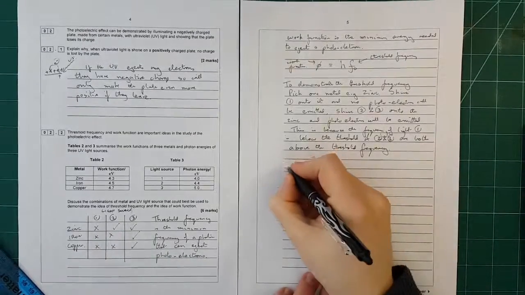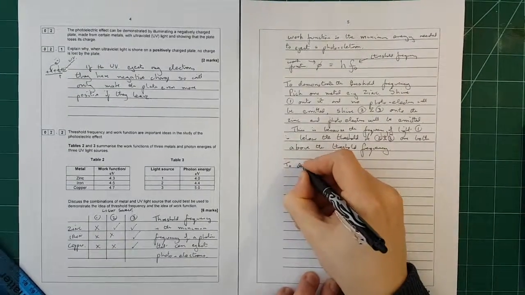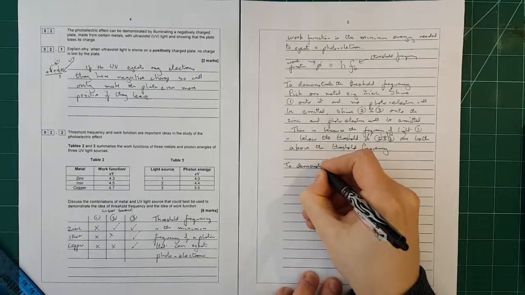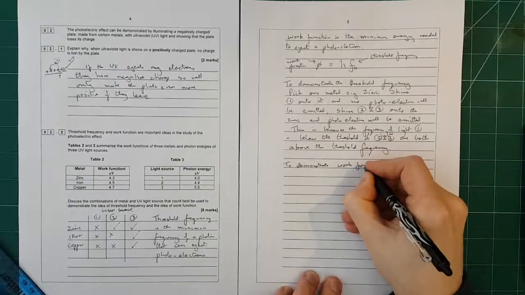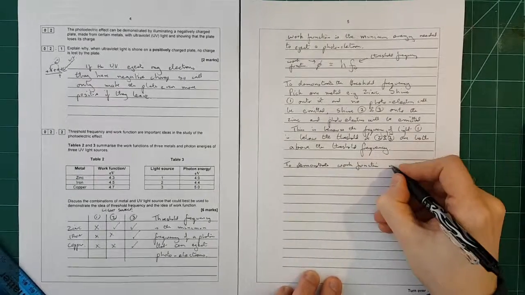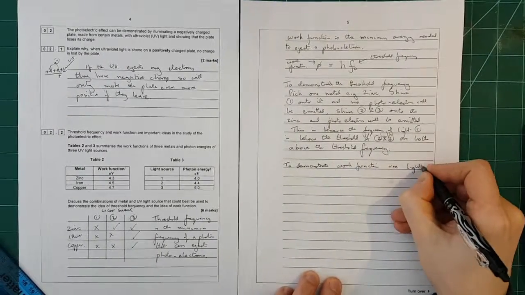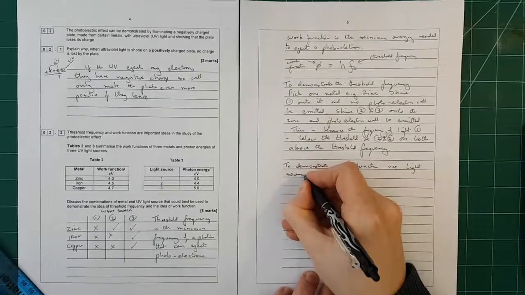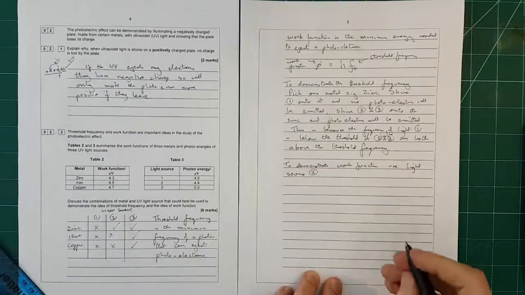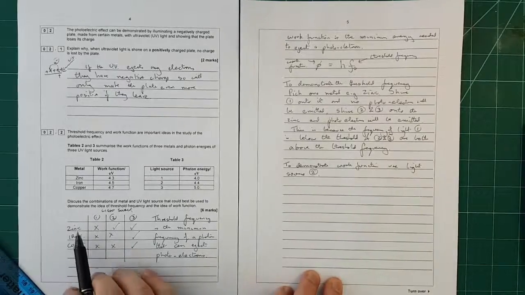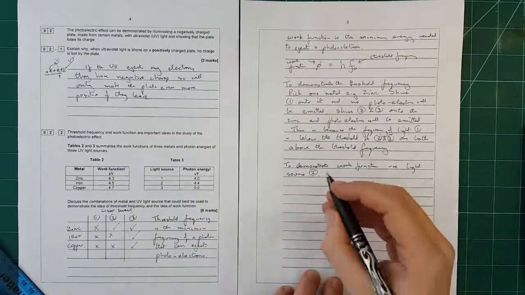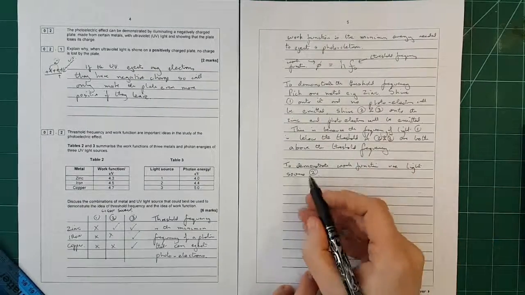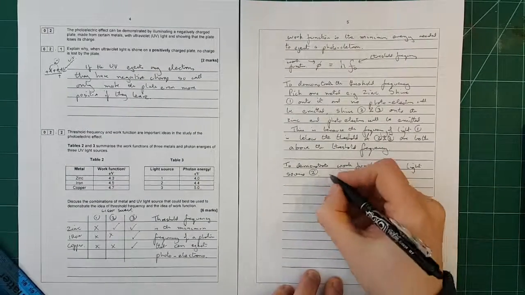So to demonstrate work function, use light source 2. And we need to shine it on at least 2 of these metals. One of them is zinc, and either iron or copper. I might as well do both of them. So to demonstrate the work function, use light source 2.